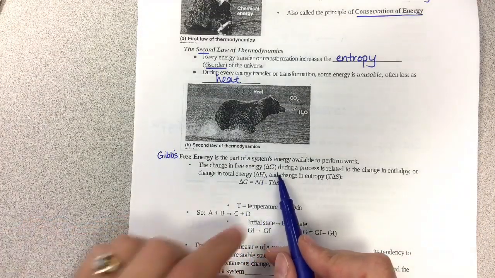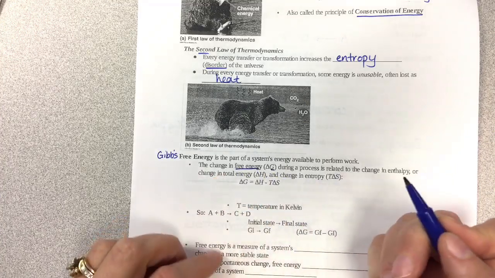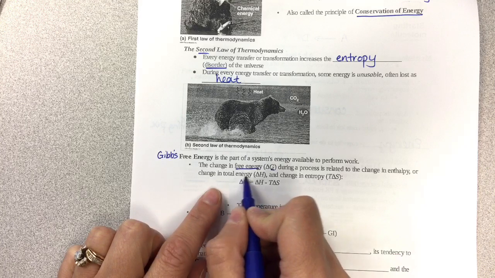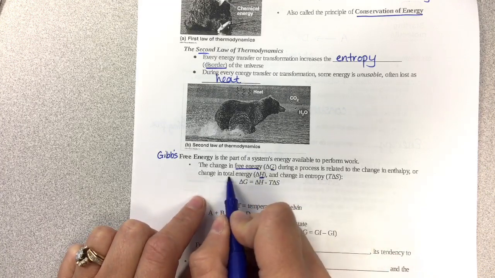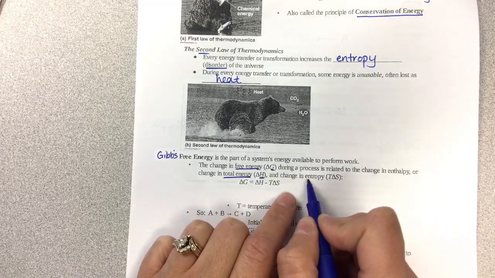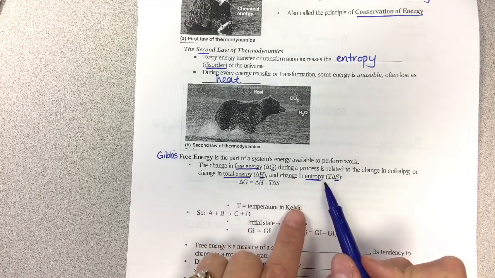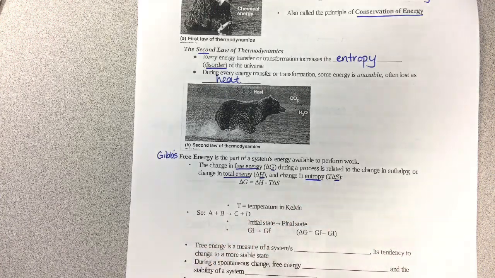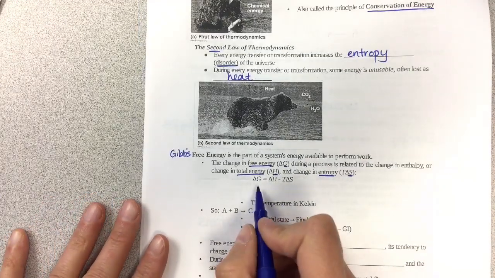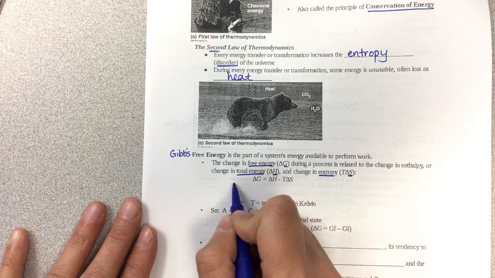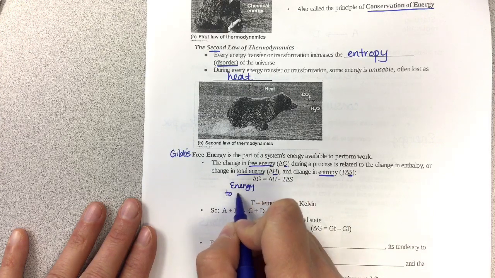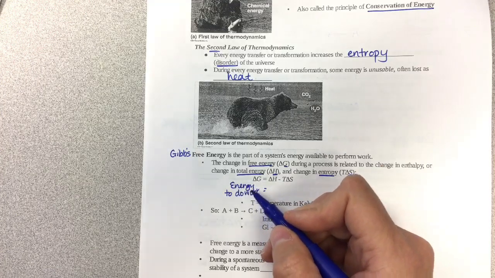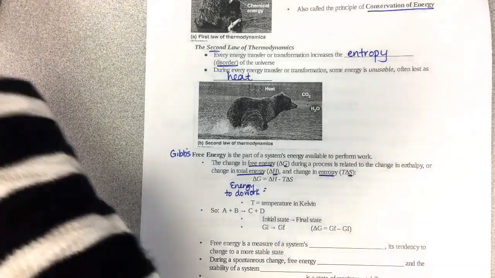So the change in free energy, or delta G as it's called, where G stands for free energy, during a process is related to the change in enthalpy, or total energy. So that's delta H. Delta means change, so final minus initial, of total energy. And the change in entropy, which is the disorder, delta S, is due to entropy. Now notice here T: it says change in entropy, and then it has T, and this is the temperature in Kelvin. We're going to explain in just a second why that's important. So we have this equation. What we have here, delta G, is the change in free energy. So this is the energy to do work. So I'm going to write in words here what's going on. So delta G is the energy to do work. So basically, to figure out how much energy is available, let me go back to this picture here.